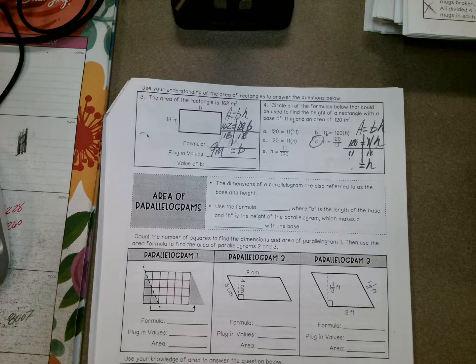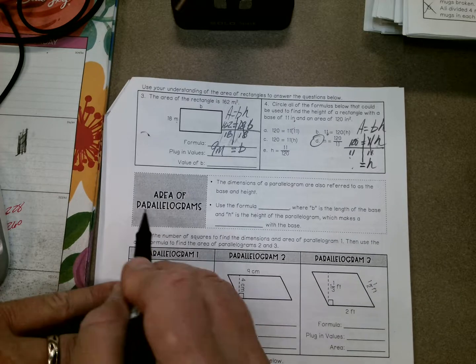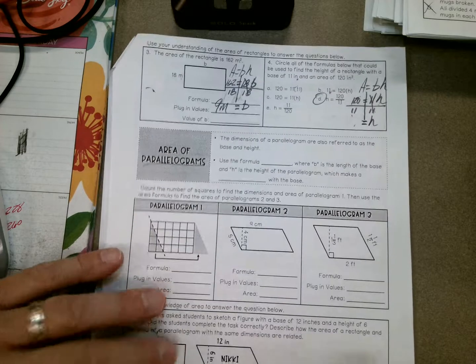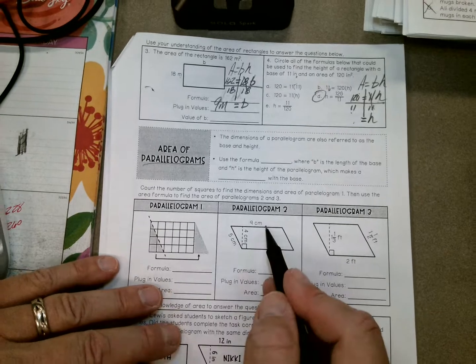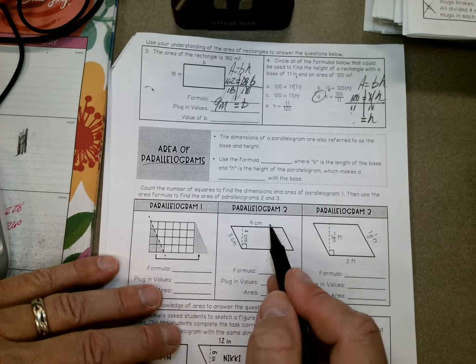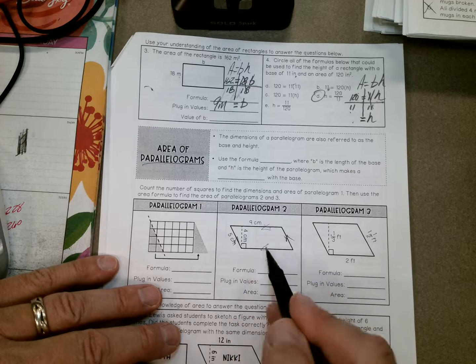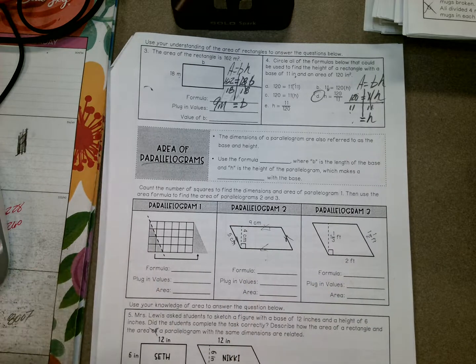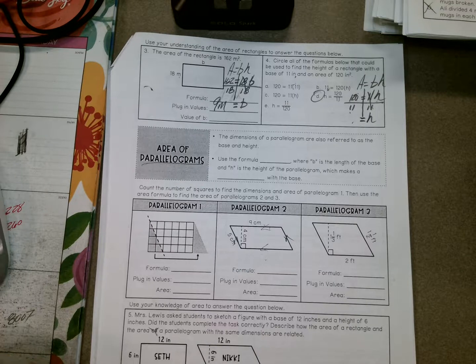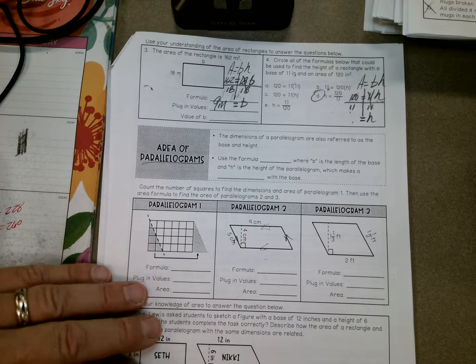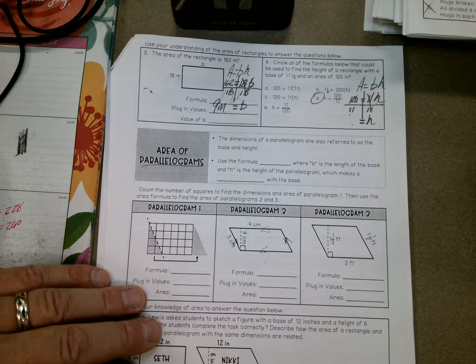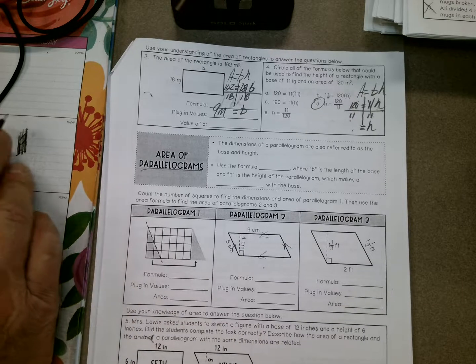Let's continue on. Now we're going to talk about a parallelogram. And really, a parallelogram, if we look at parallelogram 2, just has opposite sides parallel. This is parallel to this. This is parallel to this. And that's why a rectangle and a square and a rhombus, they're all parallelograms, okay? That's all it has to be is opposite sides parallel, all right?